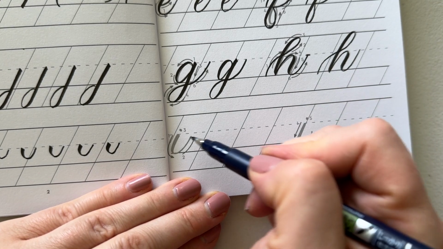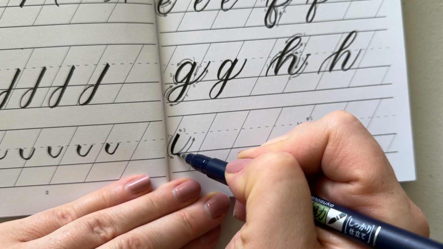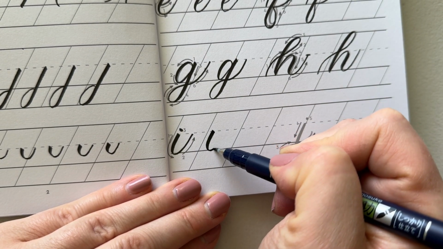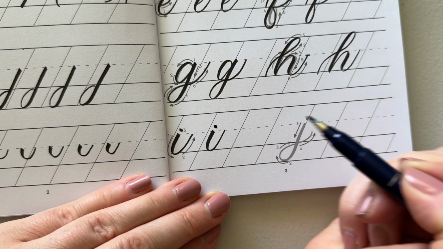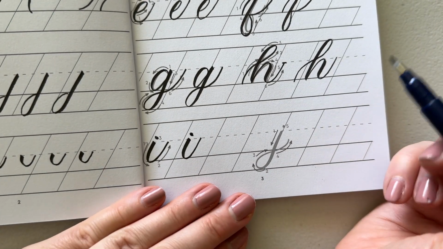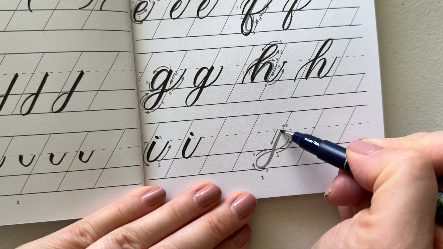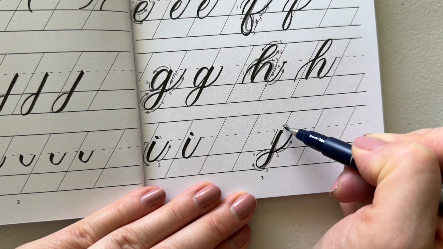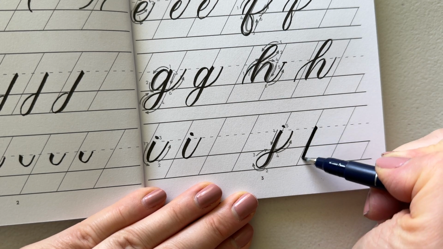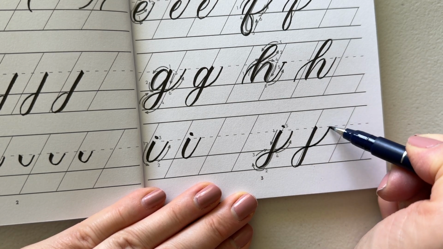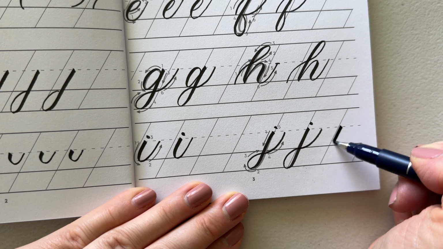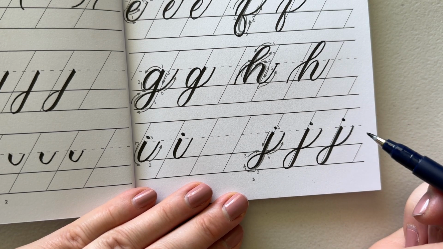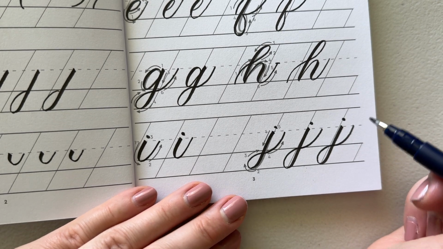Next is the letter I. This one we're going to have just an underturn with a dot. Underturn and dot the I. Super easy. Everyone loves that one. Next is J. This is a descending loop with an upstroke, and then you dot it. Descending loop, upstroke, and dot it. And if it helps, you can draw these right over the angle line so you can get those angles correctly.